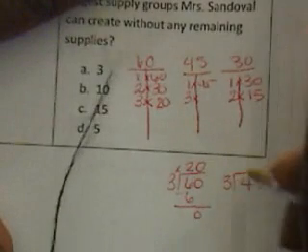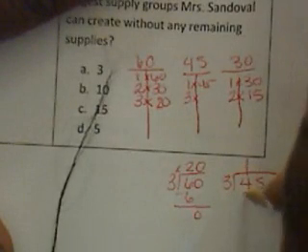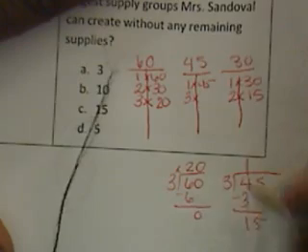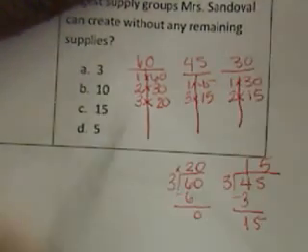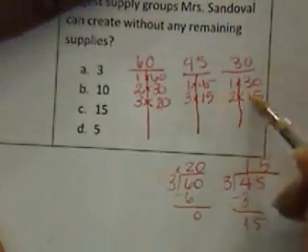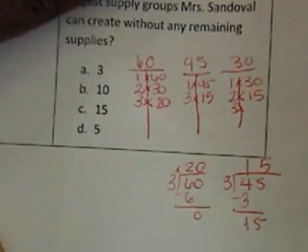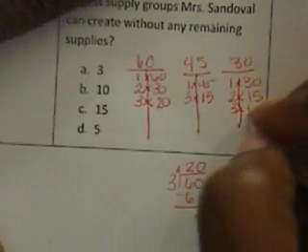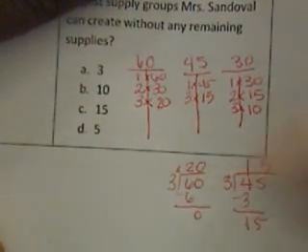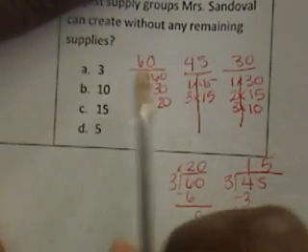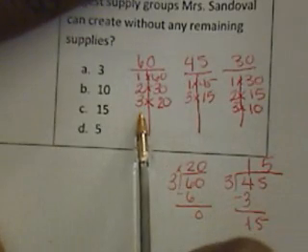Oh, y'all can't see my division. Oops. Can 3 go into 45? Well, let's see. Yeah. It can go 15 times, and we already got that. 3 can go into 30 how many times? 10 times. Okay. So, what about 4?